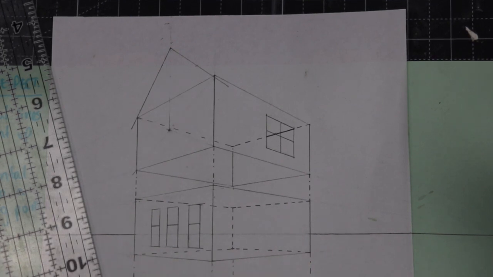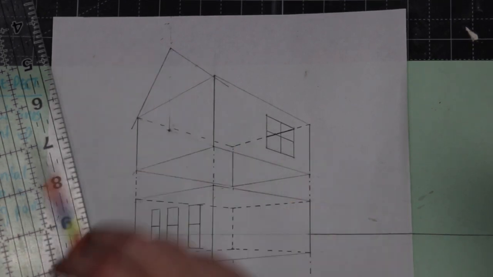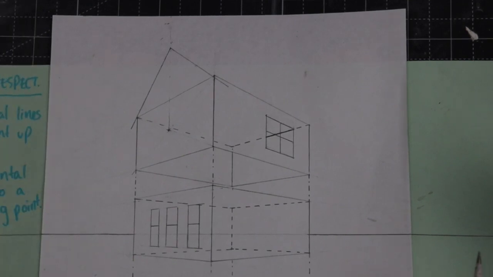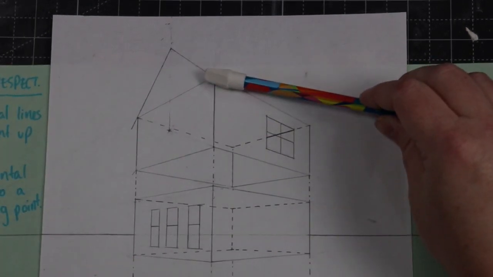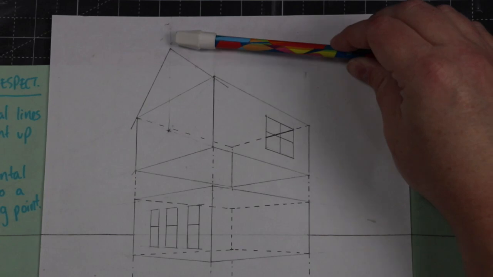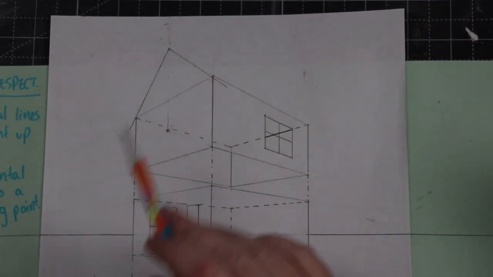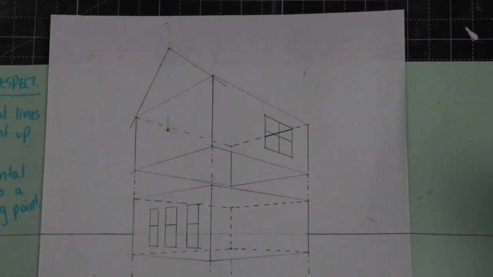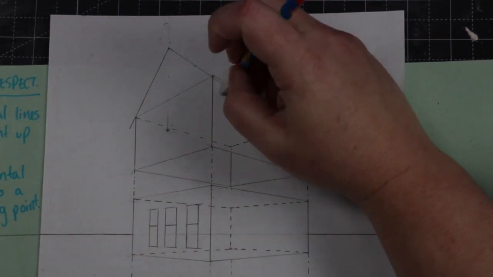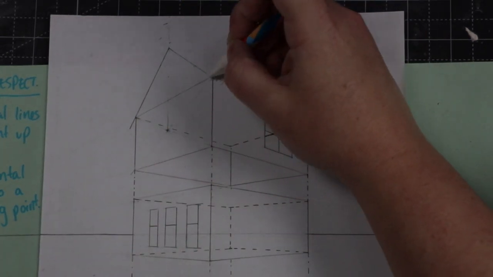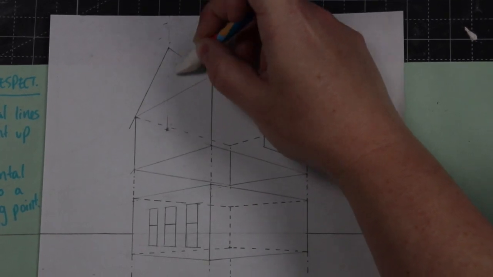Okay, so everybody right now, go ahead and pick your peak. Decide how high to take it. I recommend going a little bit higher than your front corner. Go to the corner and beyond. Mine's a little bit off, so I'm going to fix it.